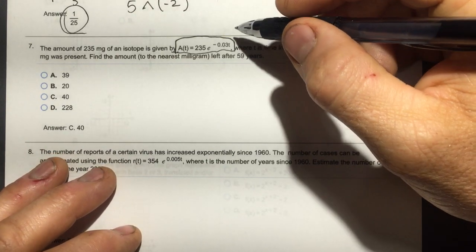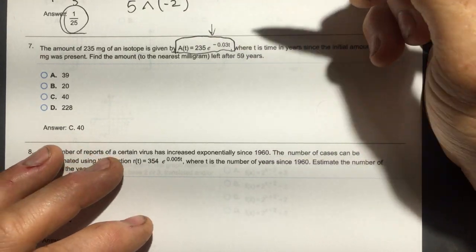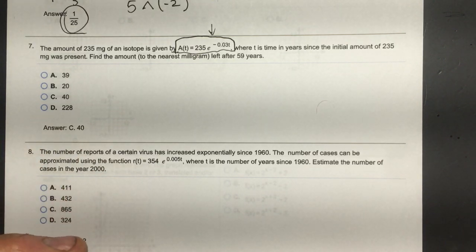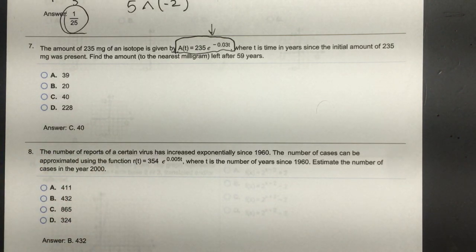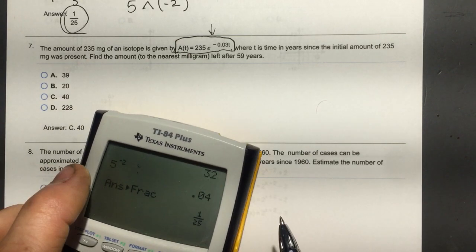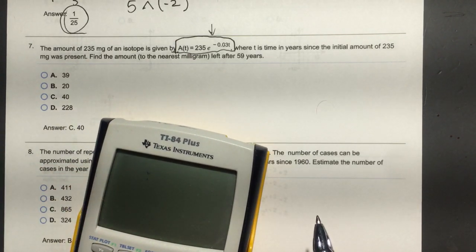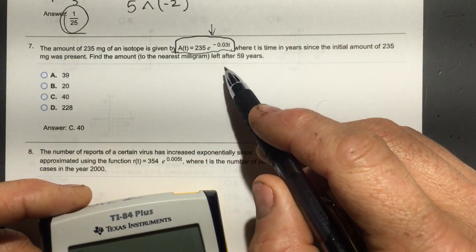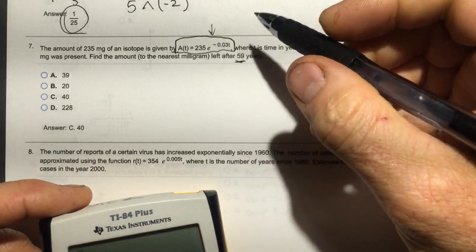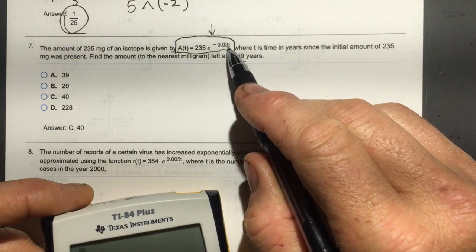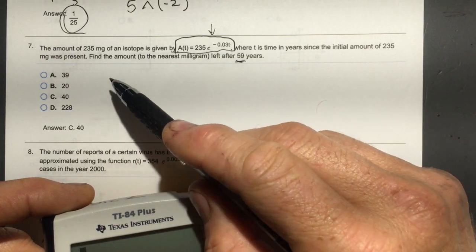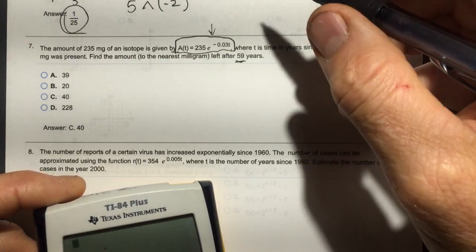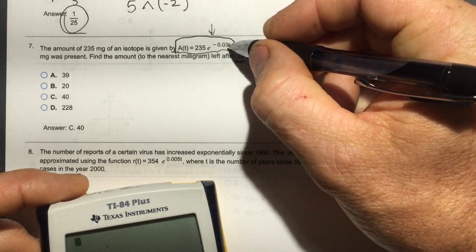Now, this is how we do carbon dating and stuff. We date things based on how much residual amount is left after, you know, so many years. We can calculate how old something is. But anyway, on this right here, all we're doing is we want to find out how much is left after 59 years. Now, T right here is the time in years since this isotope was given. So all I'm going to do is I'm going to put 59 in for T.